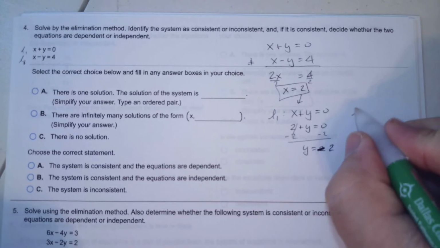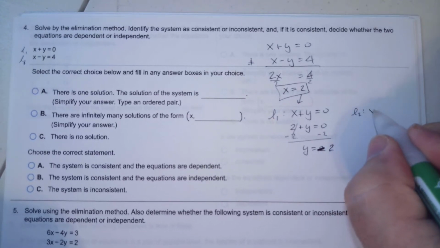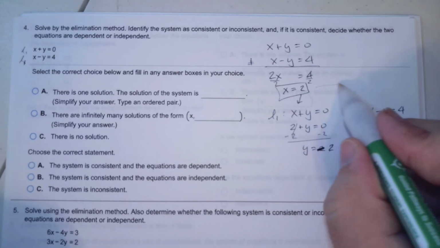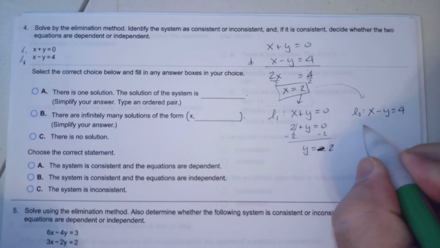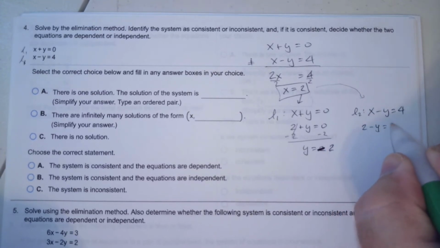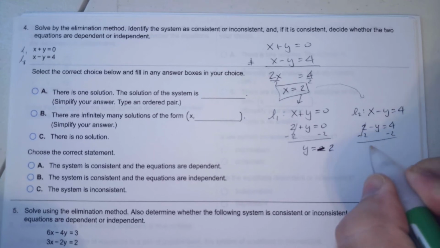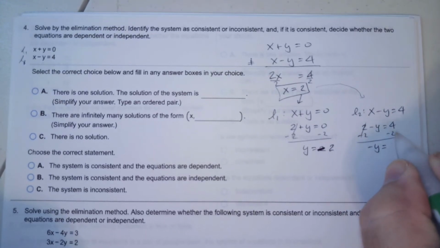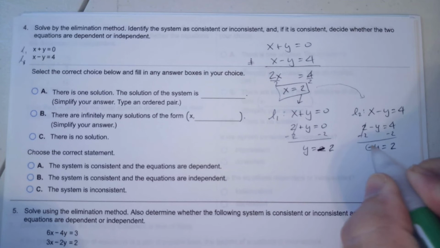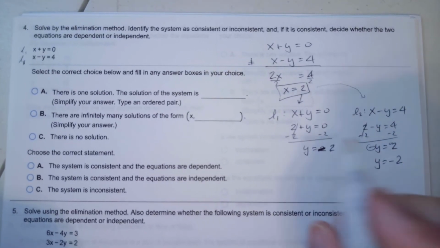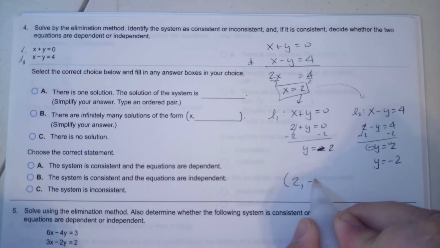Let's see if we pick the other one, what would happen? If we pick the other one, x minus y equals 4. Again, we say x is 2. Subtract 2 from both sides. Negative y equals 4 minus 2 is 2. Change the signs. y equals negative 2. See, you get the same answer. The answer is going to be 2, negative 2.